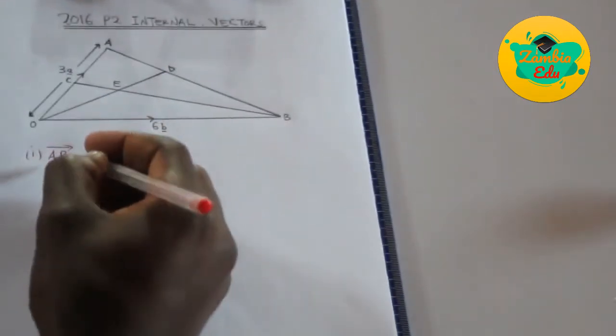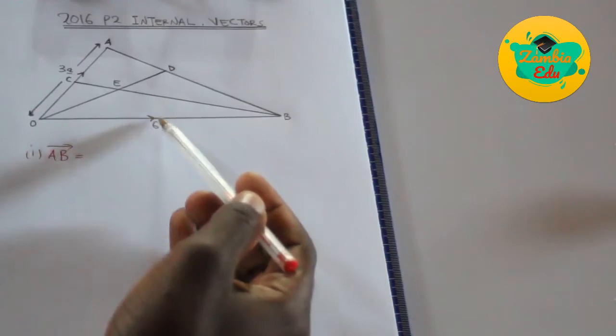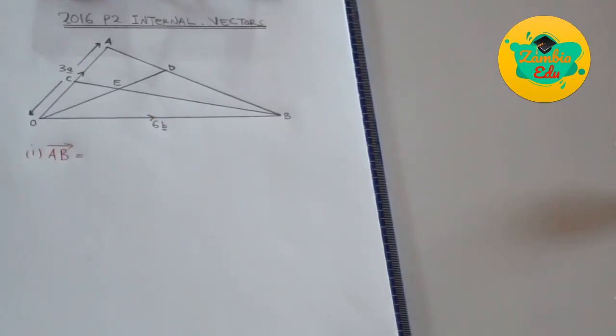Vector AB there. To get vector AB, one thing that we must bear in mind first and foremost is that vectors are about direction. So we need to follow closely the direction of these arrows which are being indicated even in our diagram.